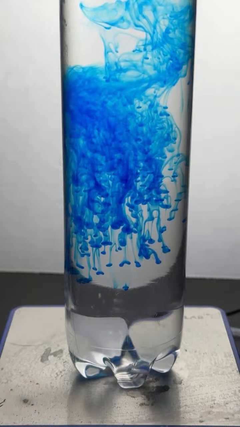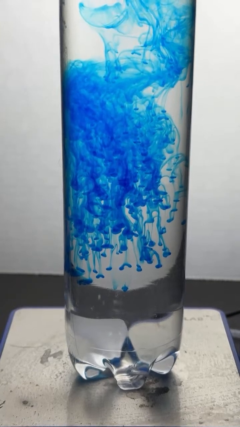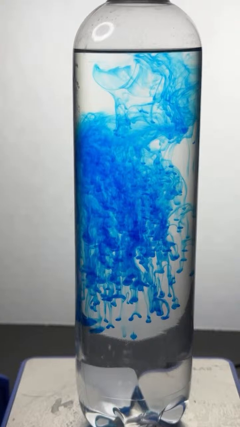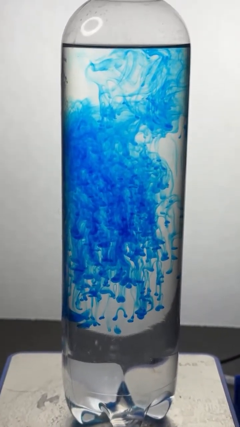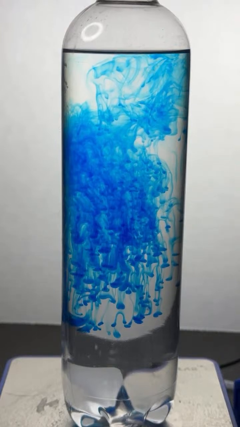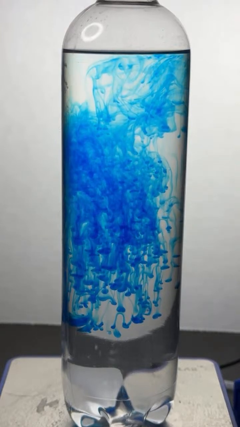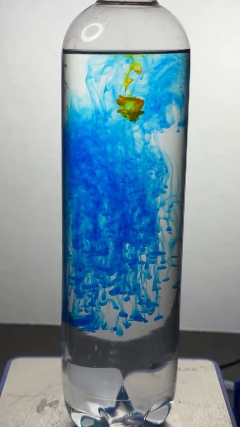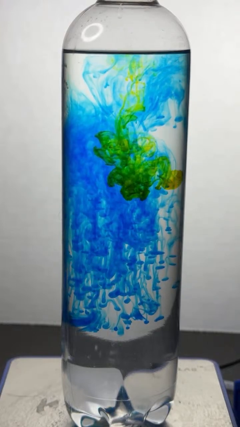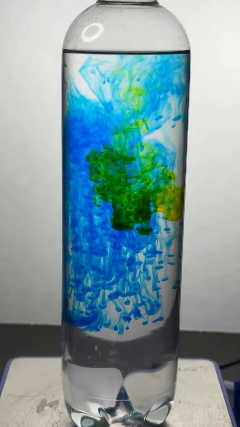Okay, another drop here. Aha, Frequency and Vibes asked the right question. What is the liquid? I'm going to answer that since you've asked. It is a mixture of isopropyl alcohol and water. Up here at the top, I'm going to add a drop of yellow food dye now. In it goes.